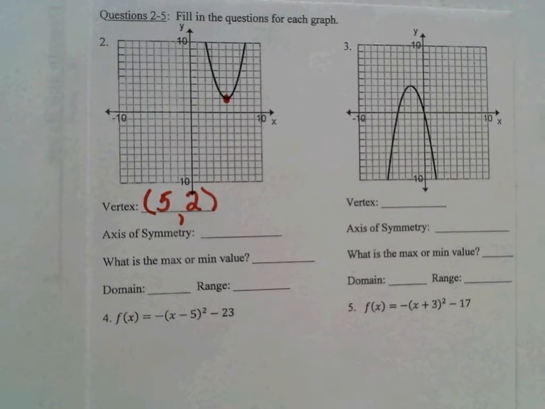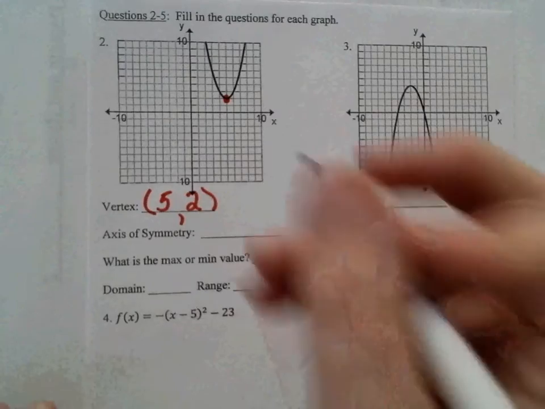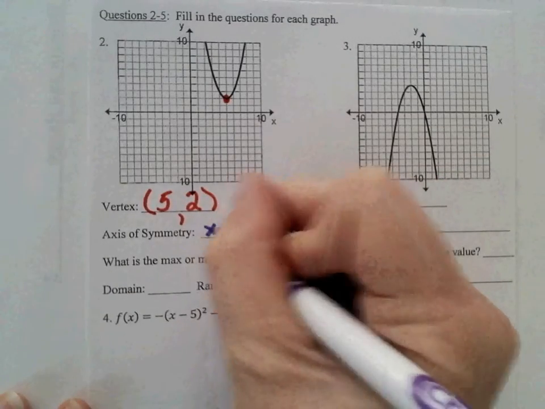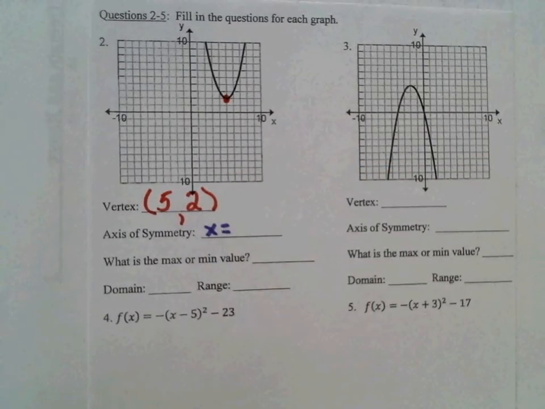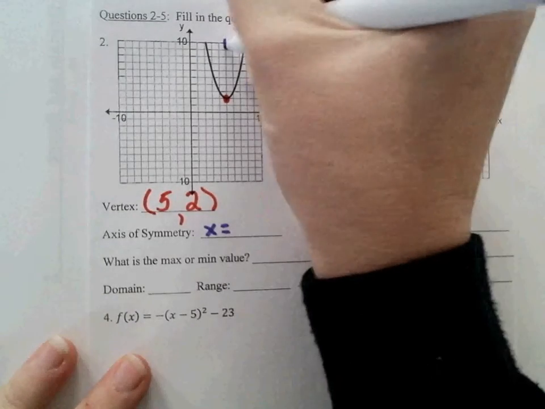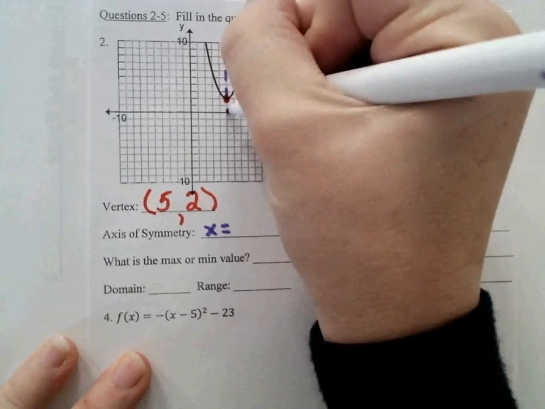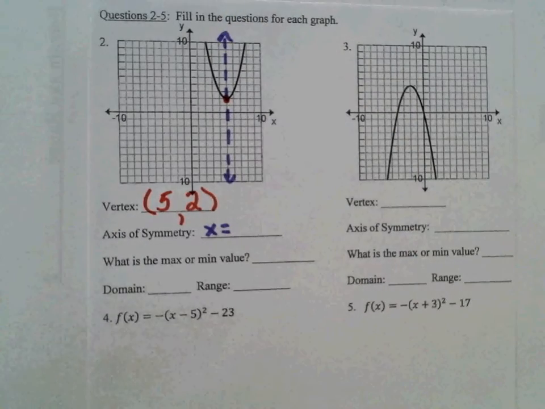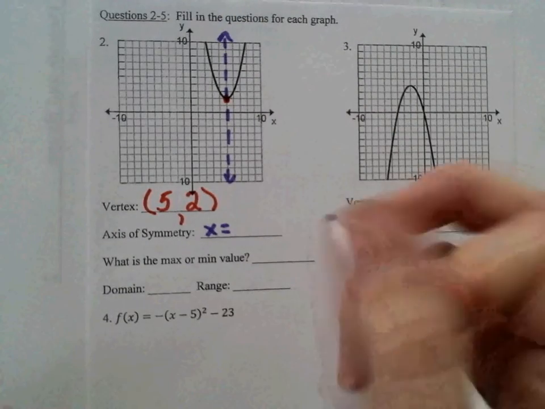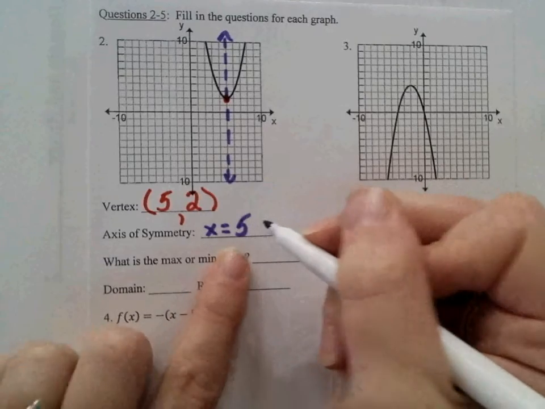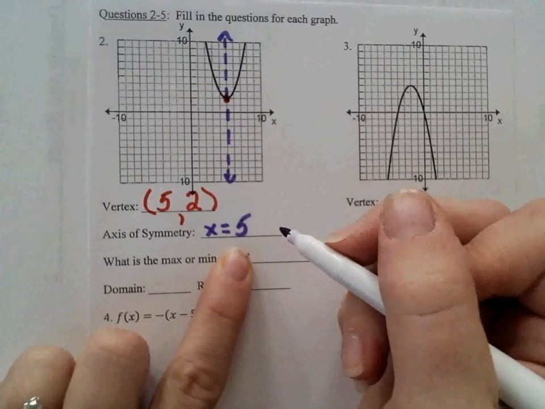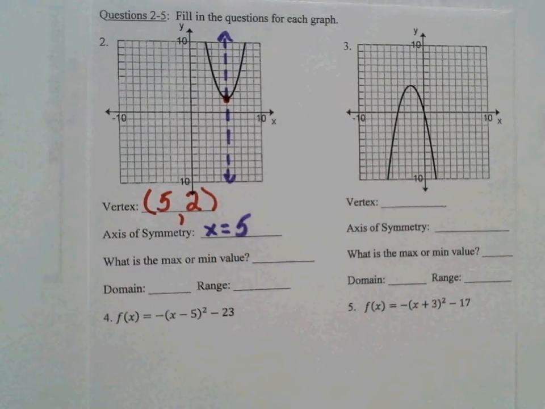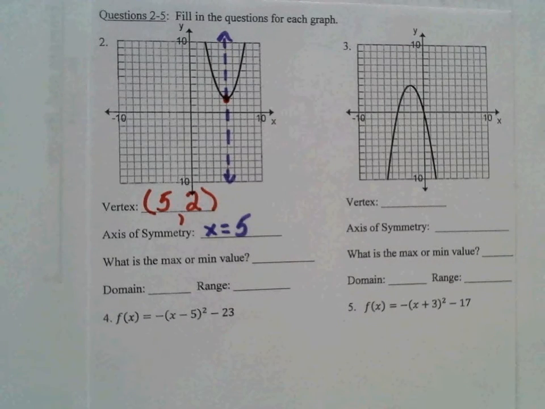Your axis of symmetry will not just be a number. You have to write it as an equation. It's always going to be x equals, and if I draw in this axis of symmetry here, what x value do I have in my vertex? 5. So it's going to be x equals 5. All these numbers are going to come right from that vertex.